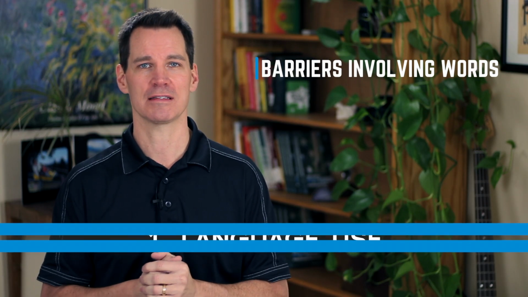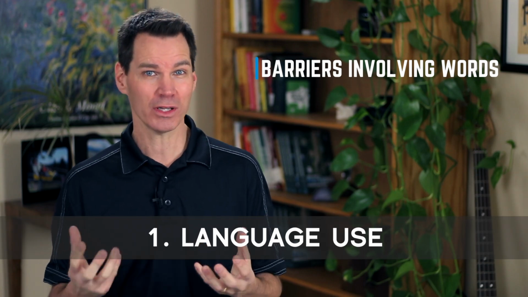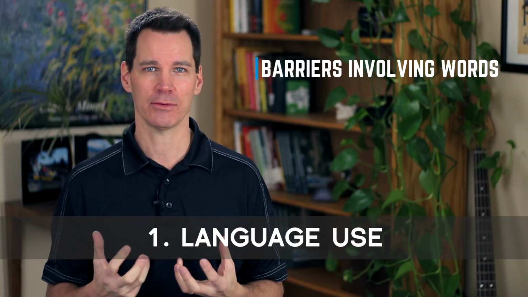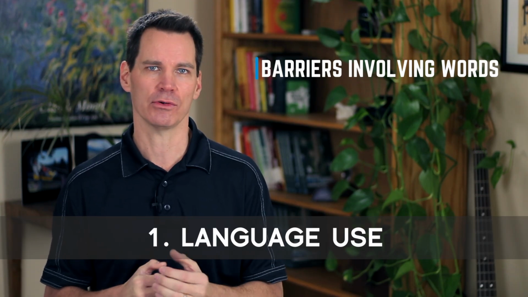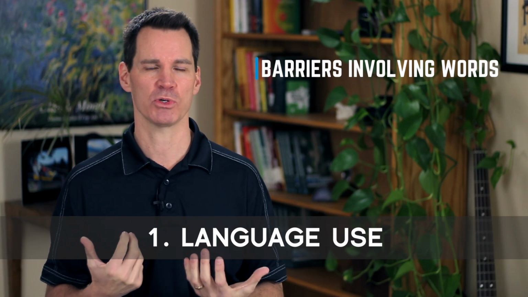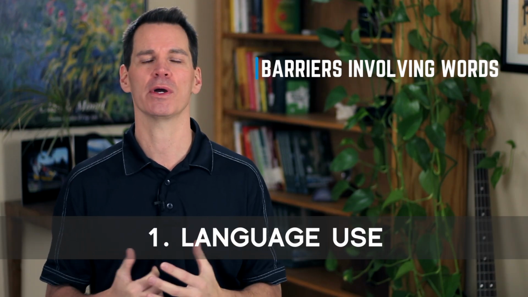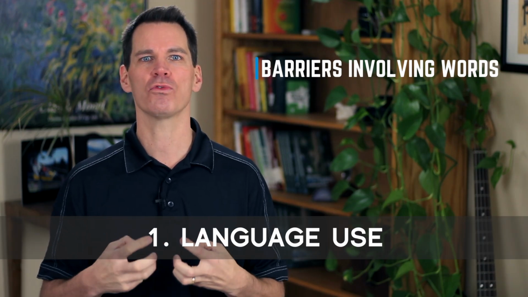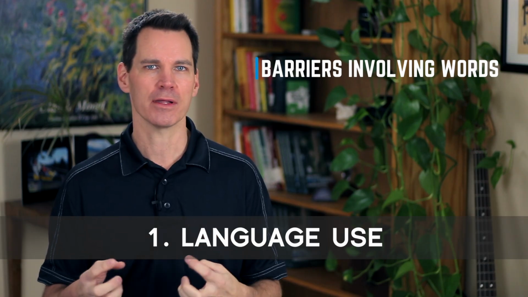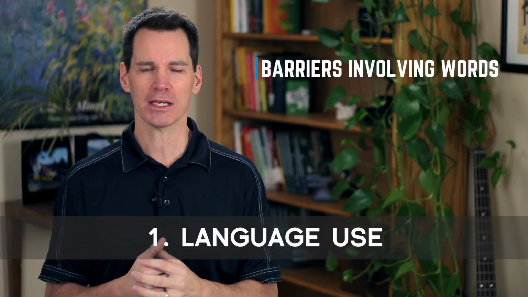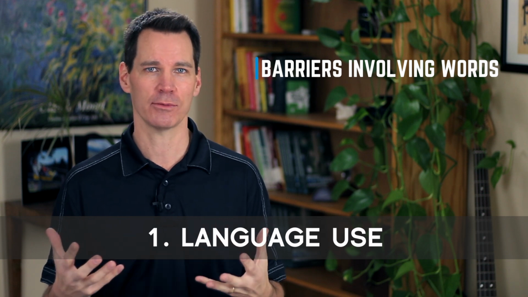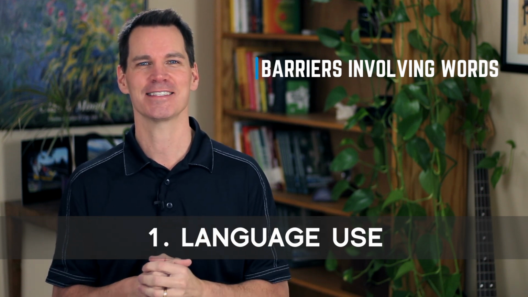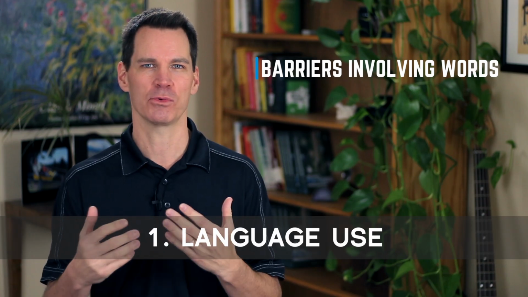The first one is language use. One of the ways that we get caught up on language and misunderstand each other is because we're being too technical. A lot of times we have an area of expertise that we've learned a lot about and we're quite good at. And if we use that overly technical vocabulary, all that jargon with people, it can cause a real barrier. So we have to remember to speak in everyday language, plain English, as I like to say, to connect with people in a more natural way.